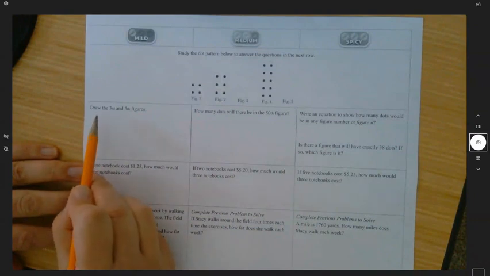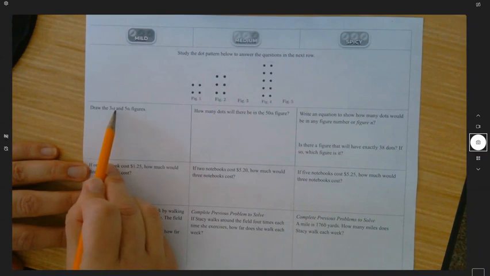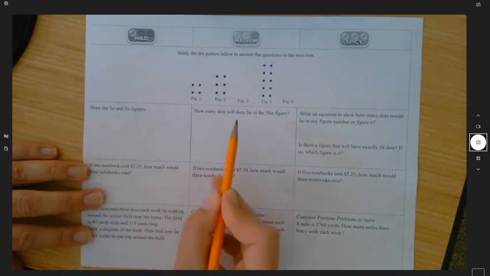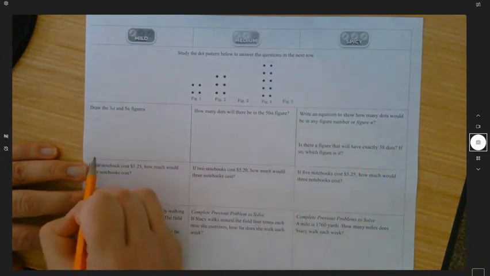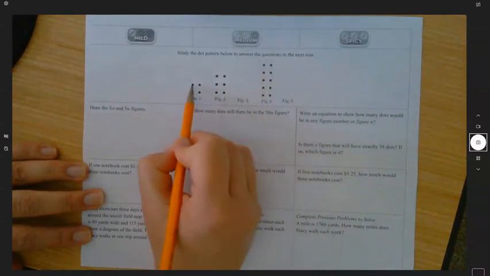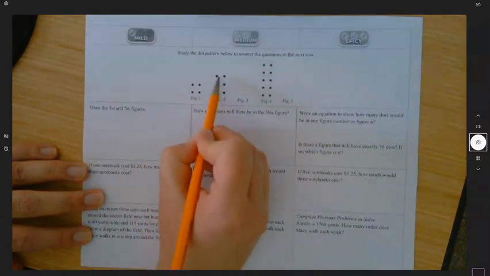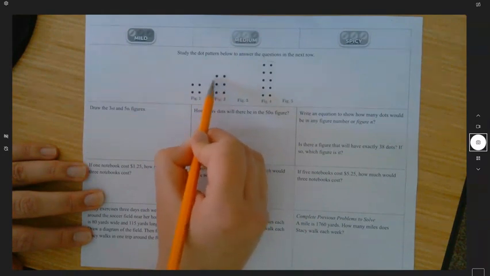So in looking at the first question, it says draw the third and the fifth figures, so the figures that are missing. If I'm looking at what I know to be true with figure 1 and figure 2, we are adding one more row of 2 dots.